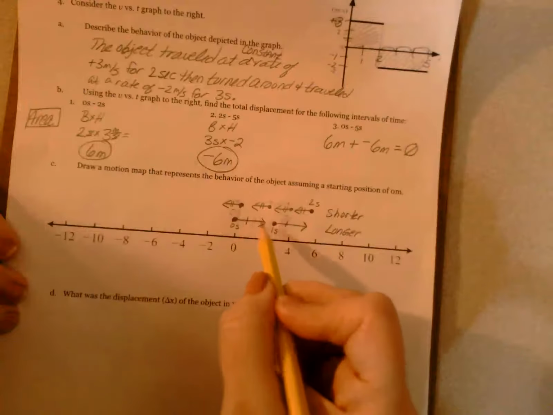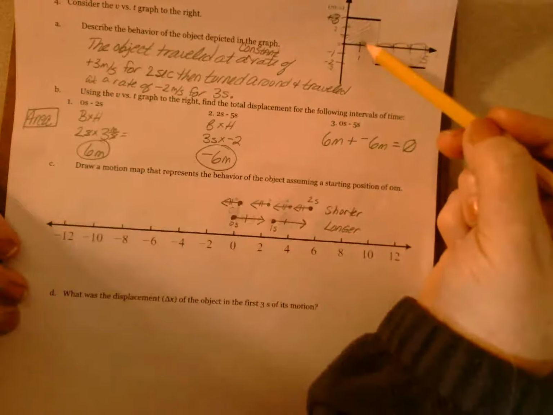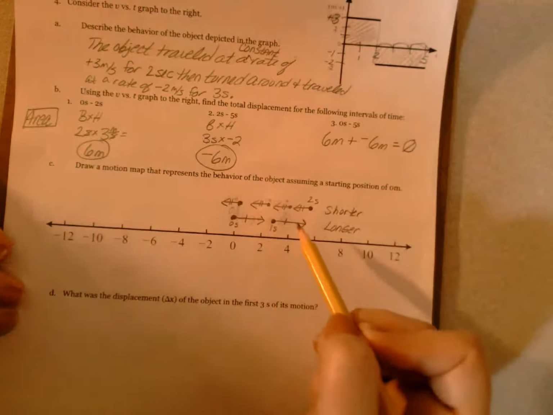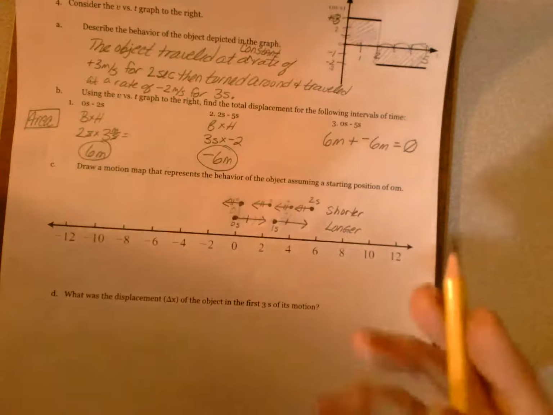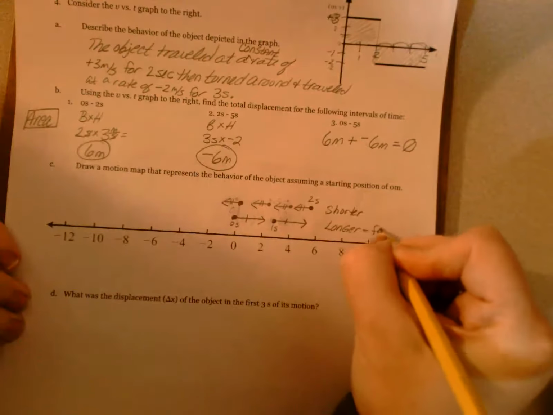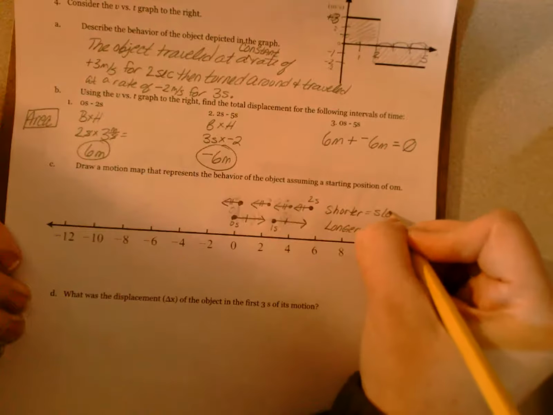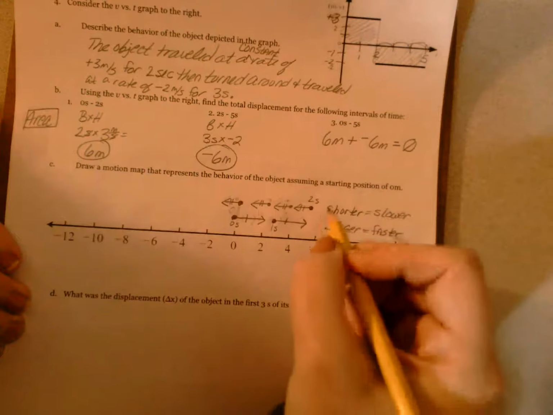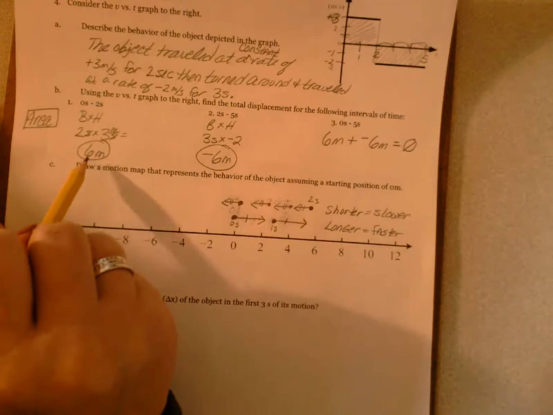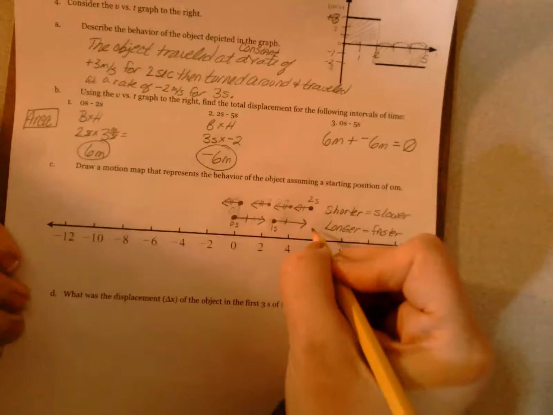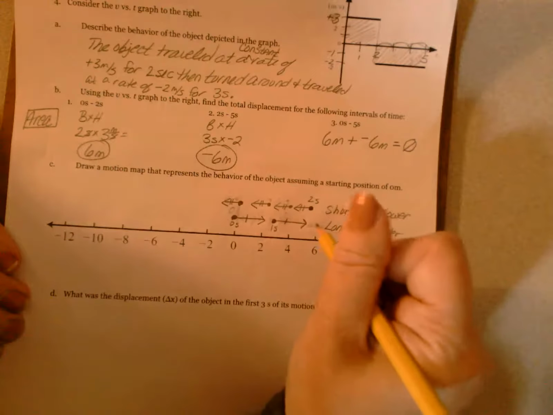And then notice these are longer because it is farther from 0 and it's going faster. So longer vectors go faster. And shorter are obviously slower. And at 6 meters, because remember, we kind of went a full distance of 6 meters in the positive direction, we're going to put a dot here. You can also put one here, but that would really signify that they stopped. But they did not stop.